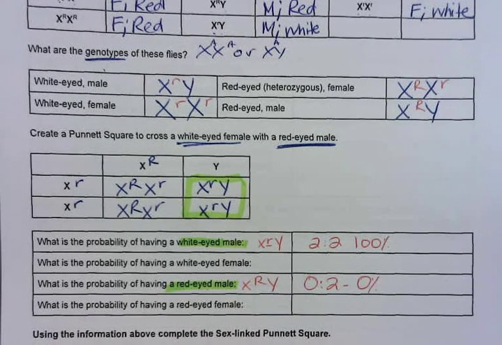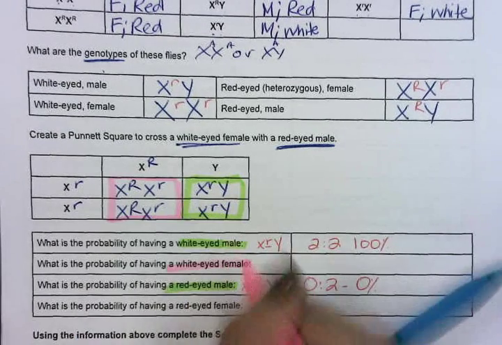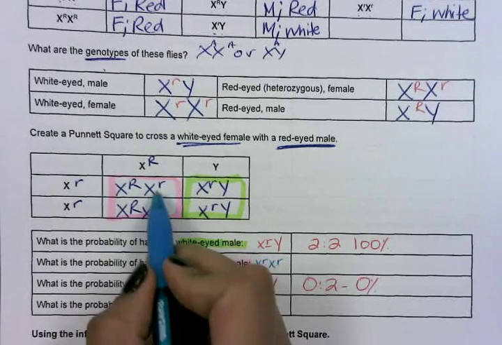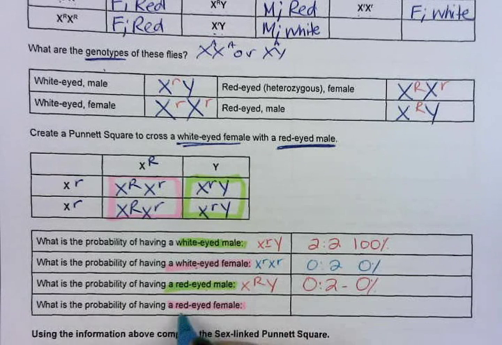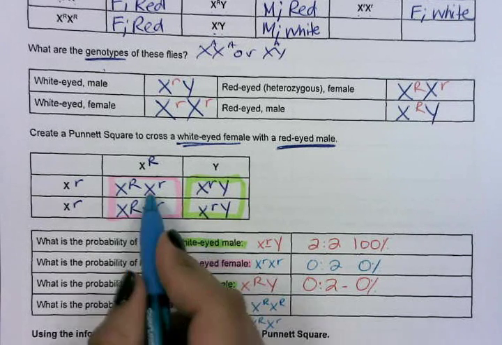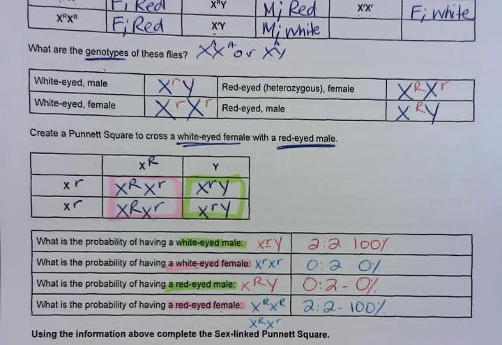Now for females, I'm going to focus on this side. Okay, so I'm looking for white-eyed females. So they have to be both lowercase. In this case, 0 out of 2, so 0%. How many red-eyed females? So I have to have at least 1 capital letter. And in this case, 2 out of 2, so 100%. So this will kind of get you started as to how to solve it, and that's sex-linked genetics.